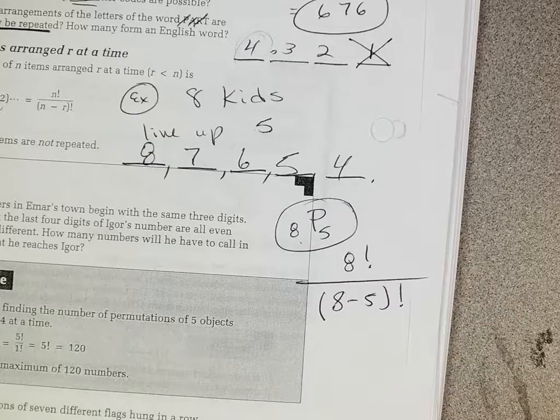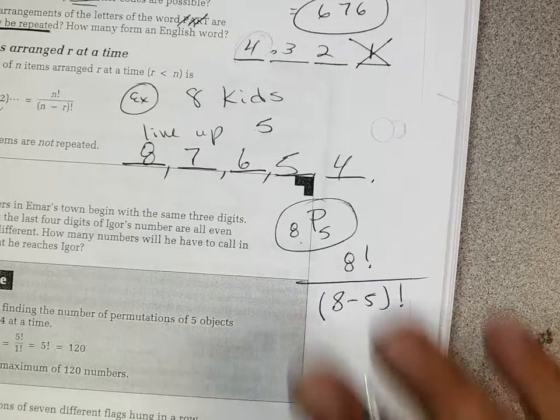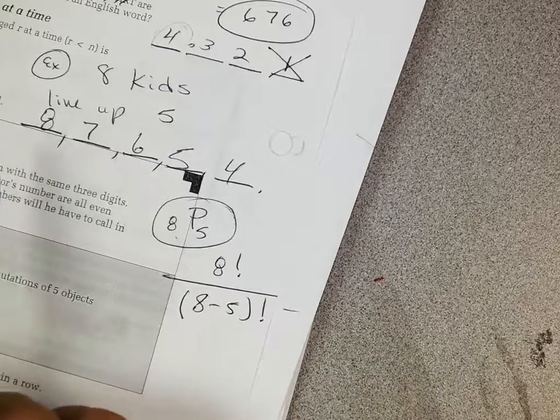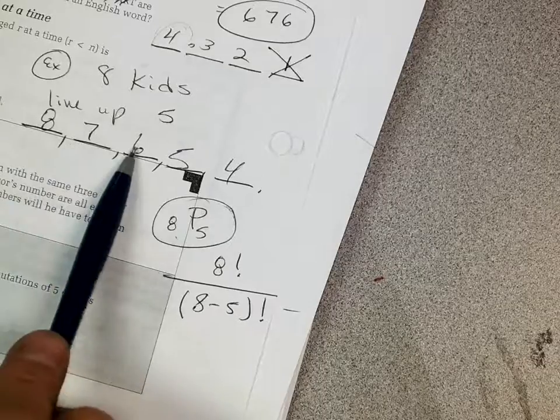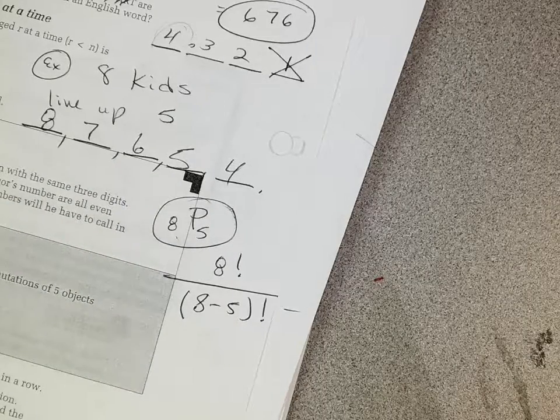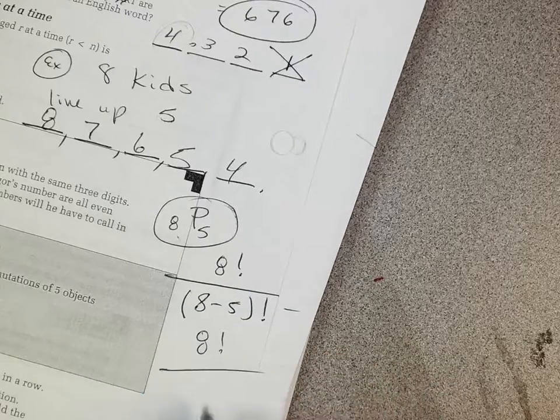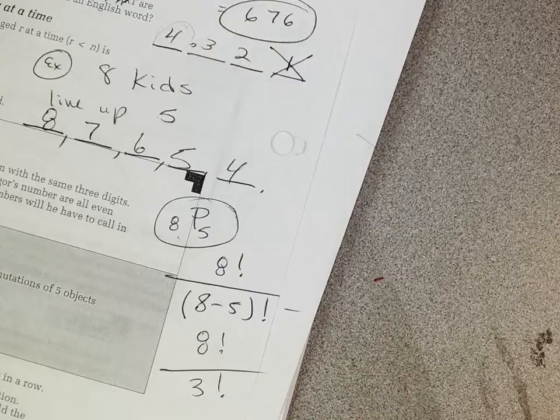Now, this is just a formula because obviously we would do it differently. There's so many ways to do probability. Sometimes teachers make probability hard because I would have gone 8 times 7 times 6 times 5 times 4, okay? But sometimes the numbers are so big that we might need a formula, okay? So what is that? That's then 8 factorial over 3 factorial. You okay with that?